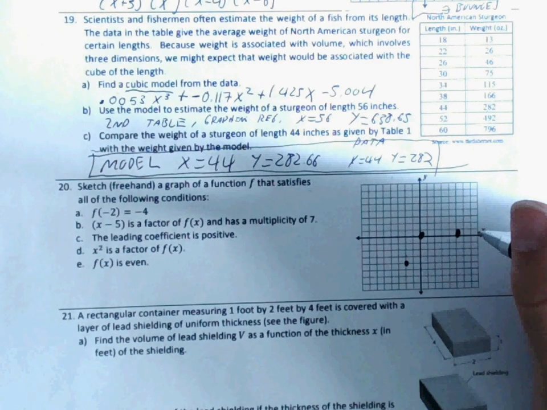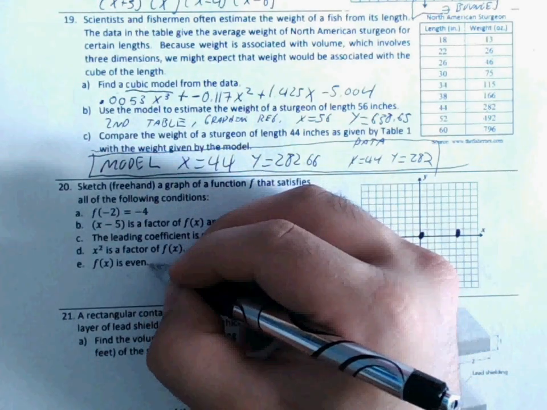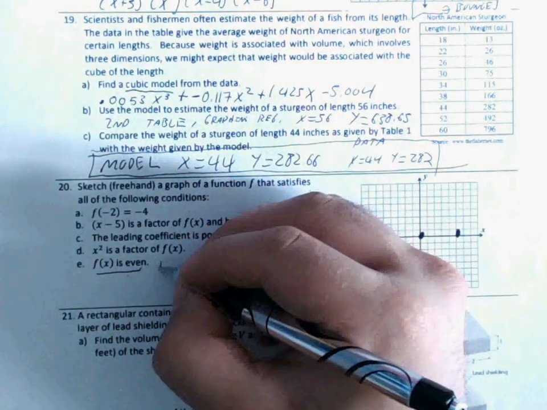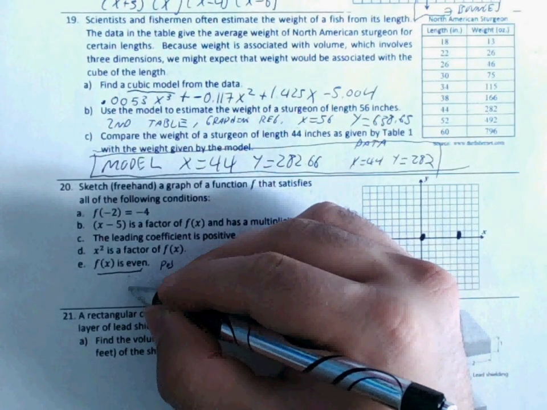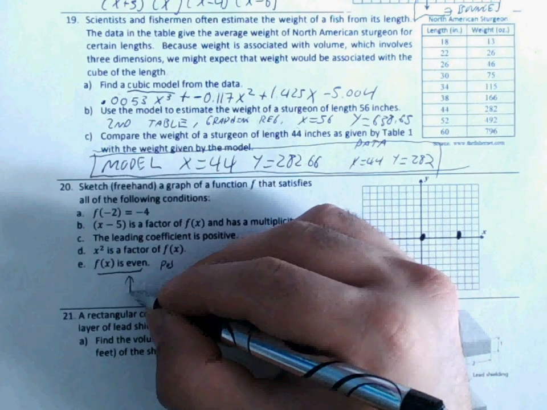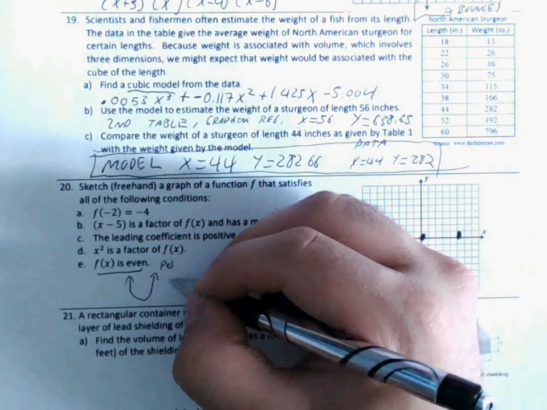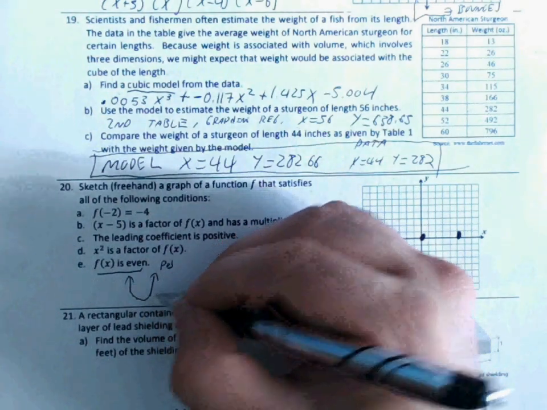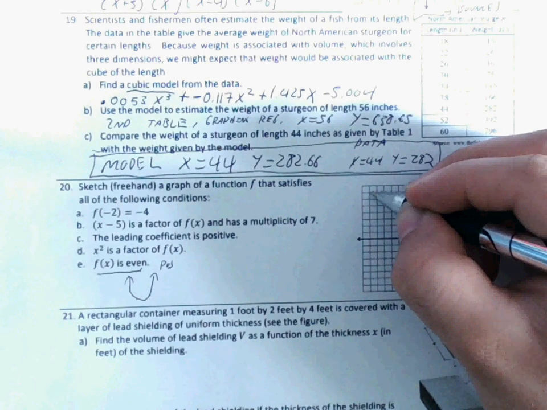And f of x is even. So if you have an even degree and a positive leading coefficient, you're going to have end behavior that when x approaches negative infinity, f of x approaches infinity, and when x approaches infinity, f of x approaches infinity. So our end behavior is going to look like this.